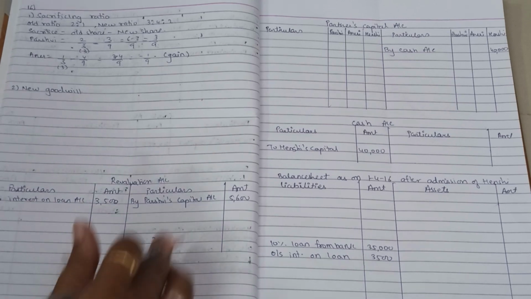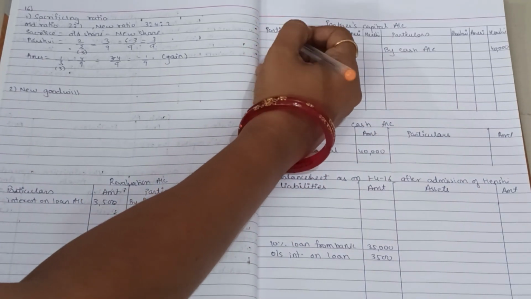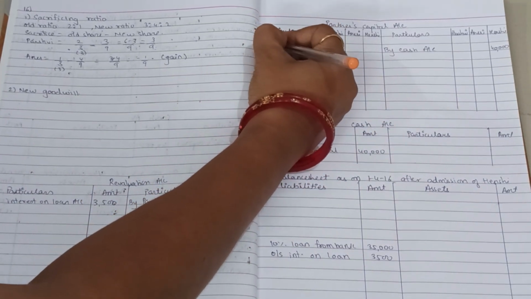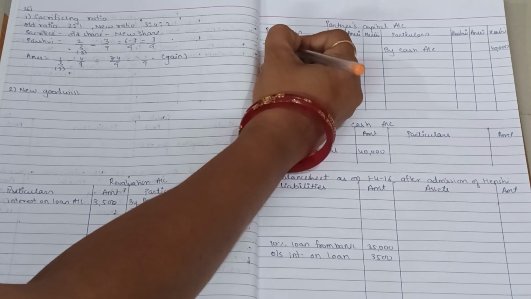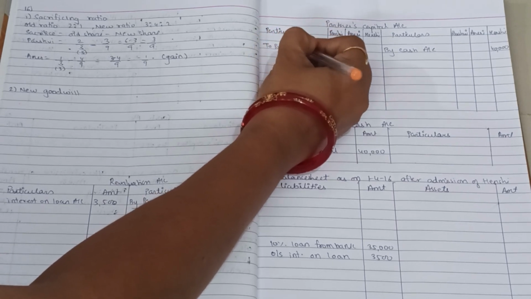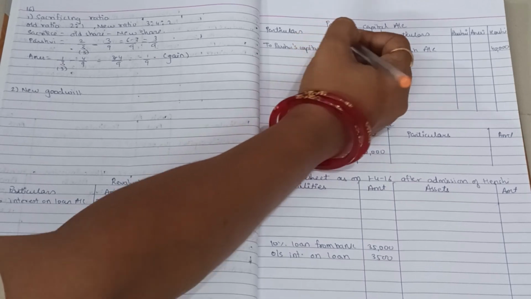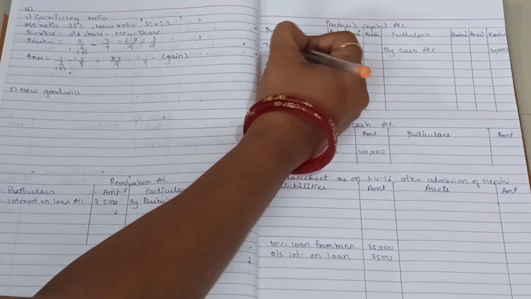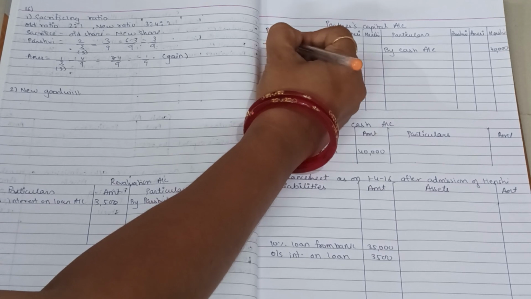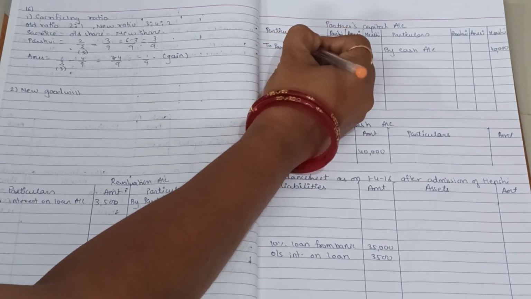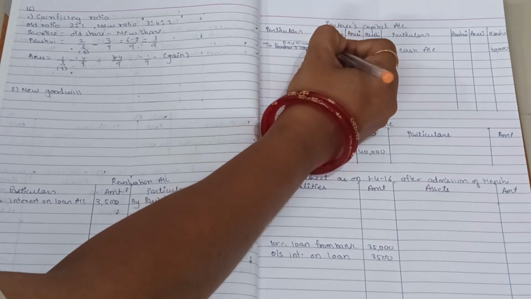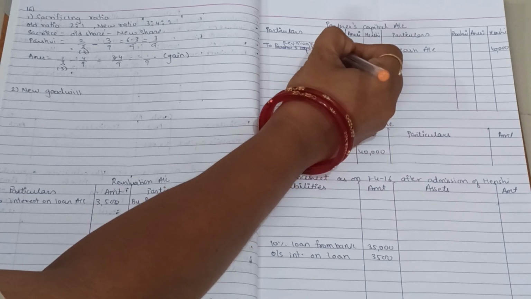Its second entry will come on the balance sheet debit side, to Parshvi's capital account, by revaluation account, amount is 5,600.